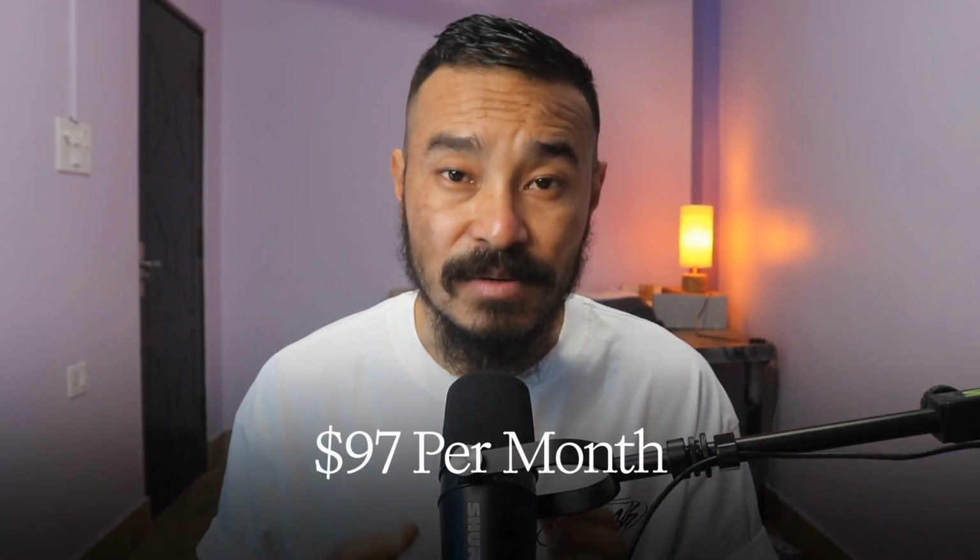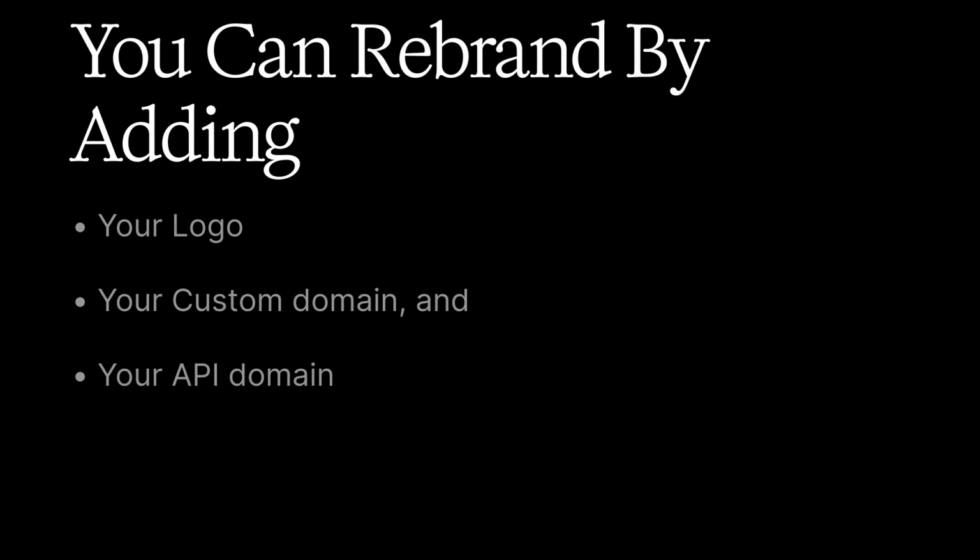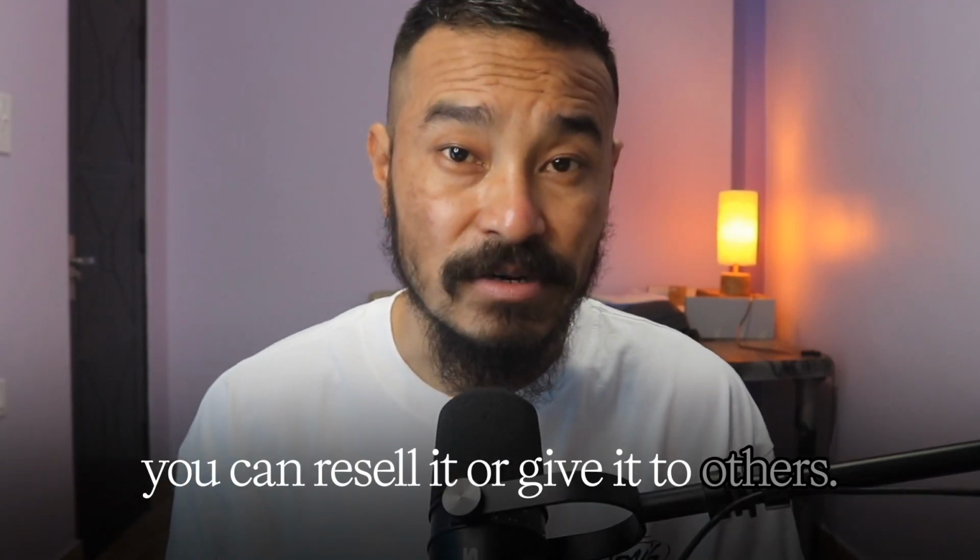So first up is the Starter plan, which costs $97 per month. This is the most basic plan. You get all the features including white labeling. That means you can rebrand the whole platform with your logo, your custom domain, your API domain, and so on. This plan gives you 3 sub-accounts. One for your main business or agency, and the other 2 you can resell or give to others. It's perfect if you're just getting started with GoHighLevel or starting a new agency.